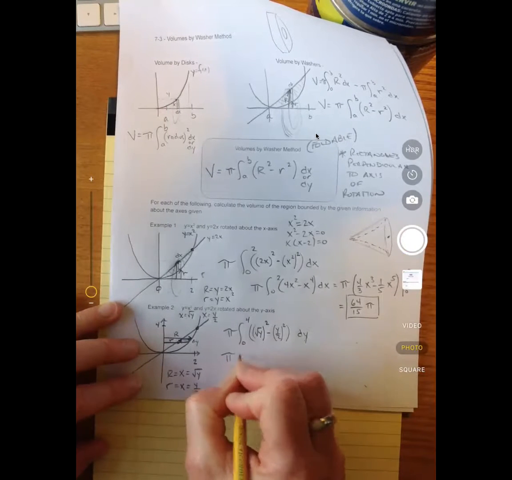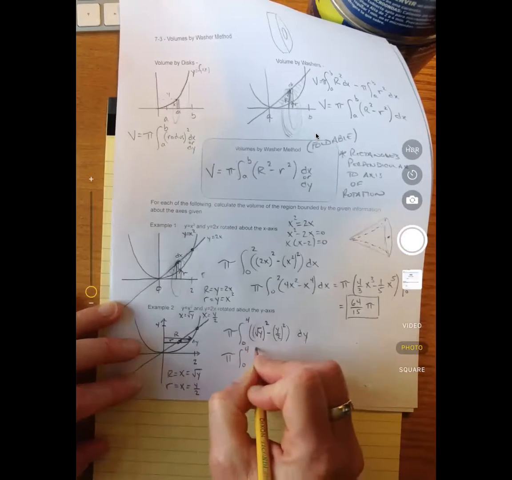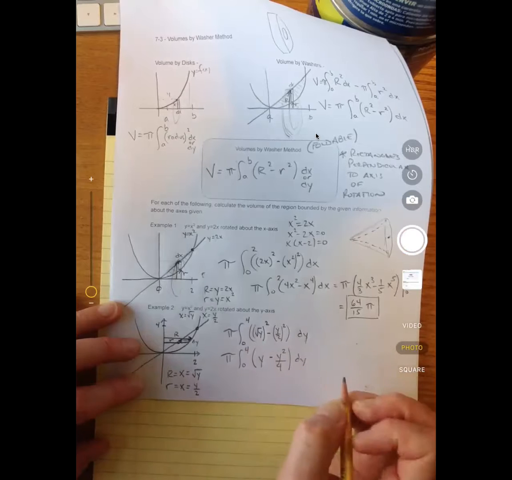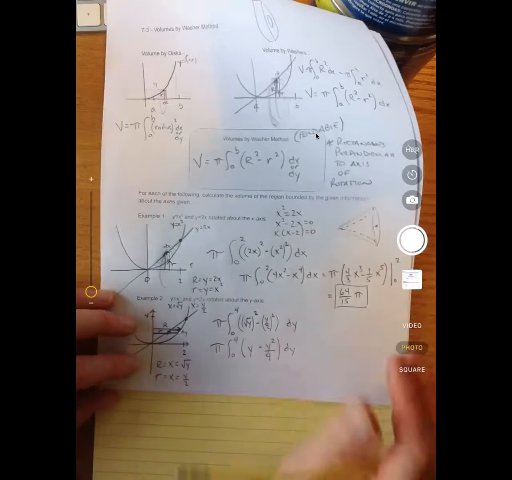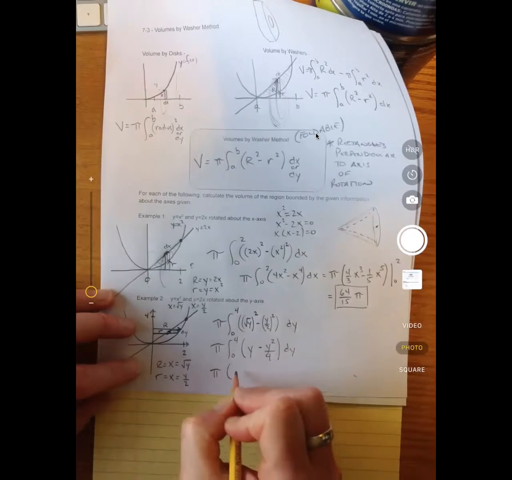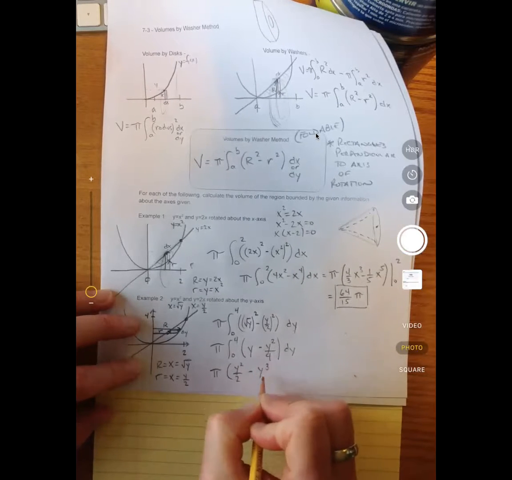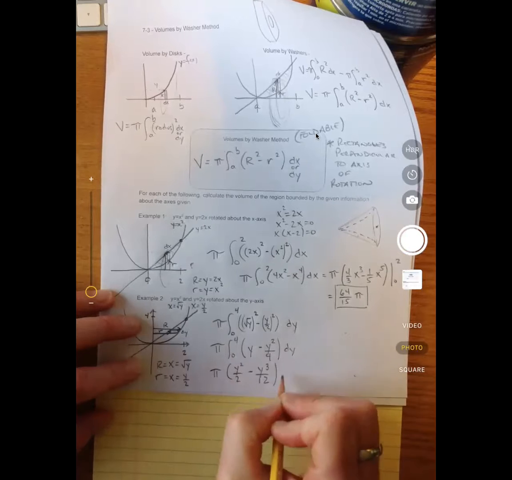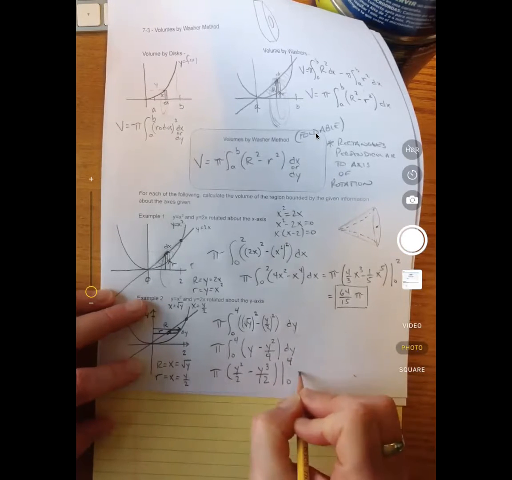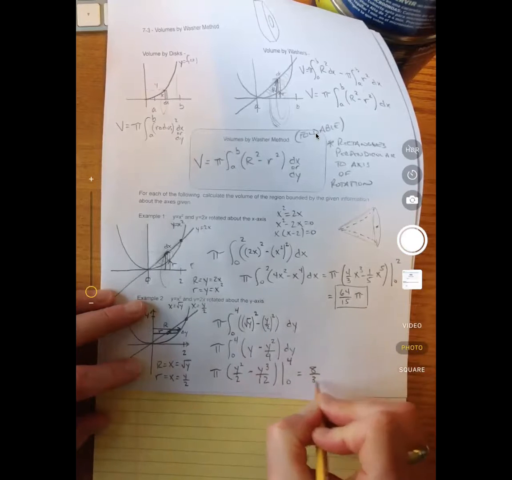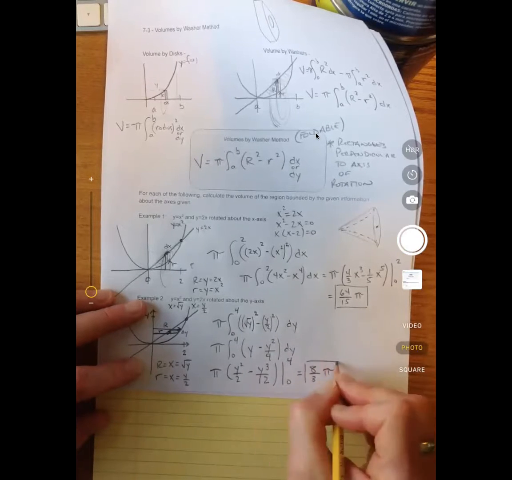Maybe clean this up just a little bit. So that's y. This is y squared over 4. And if I antiderive, y squared over 2 minus y cubed over 12 from 0 to 4. And in the end, again, I used my calculator, but you can check it. I got 8/3 pi.